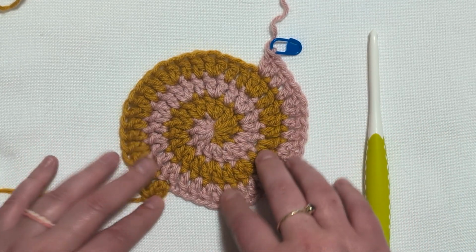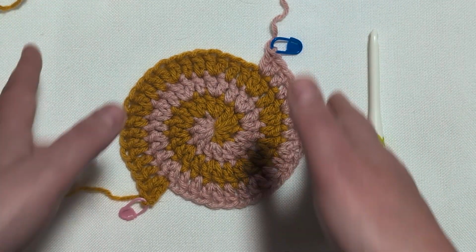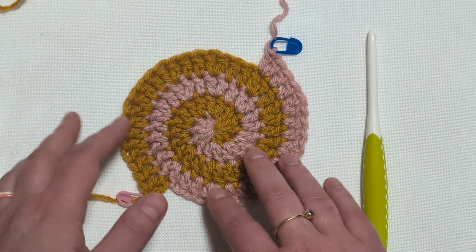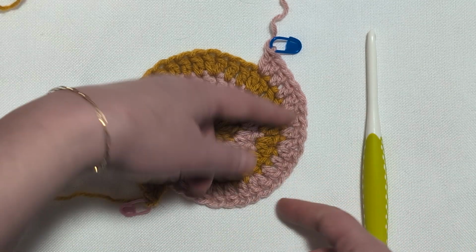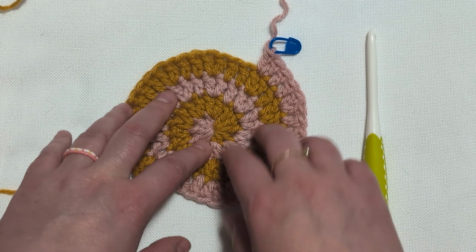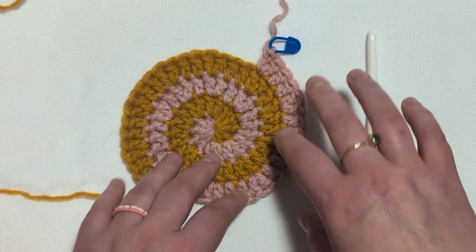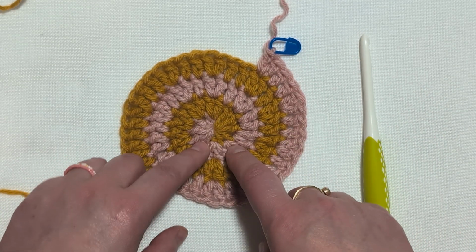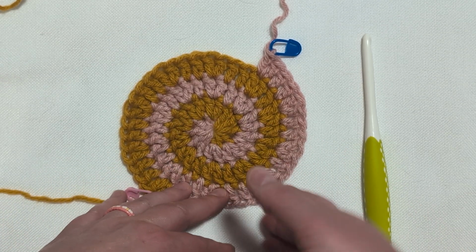Hey crafty people, in this video we're going to be talking about abbreviation PM, which stands for place marker. Place marker can be used for, let's say there's a panel in your work that uses a particular stitch or combination stitches or colors or what have you, or in a round. Let's say you're working a single crochet round. It's very hard to see the first stitch in a single crochet round because it's so short. So in the first stitch you would place a marker to indicate the beginning of that round.